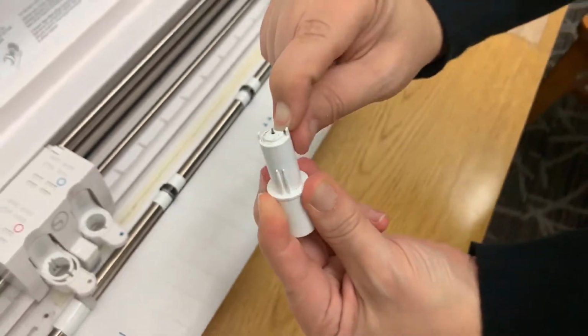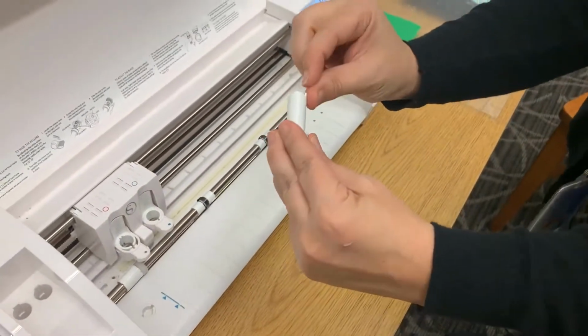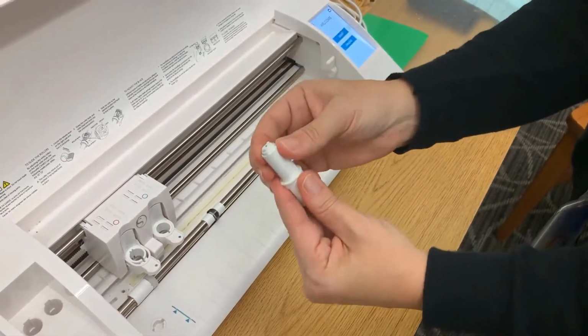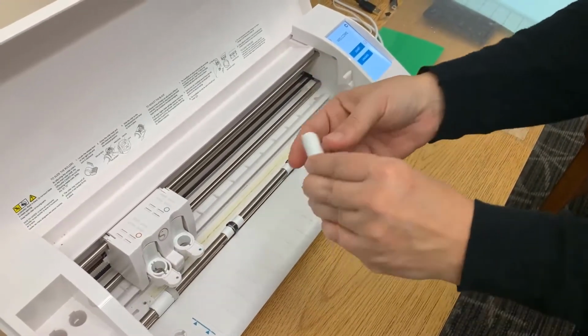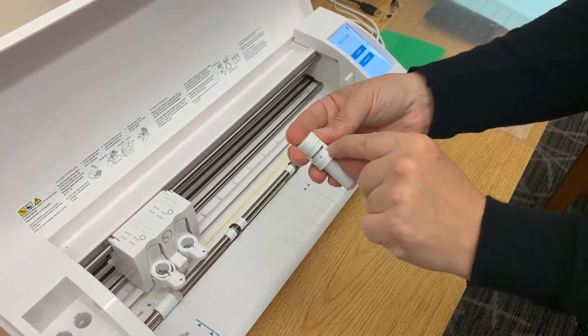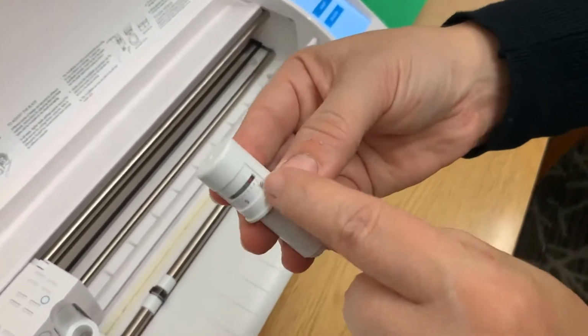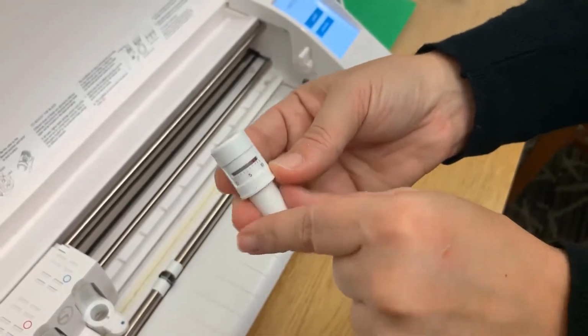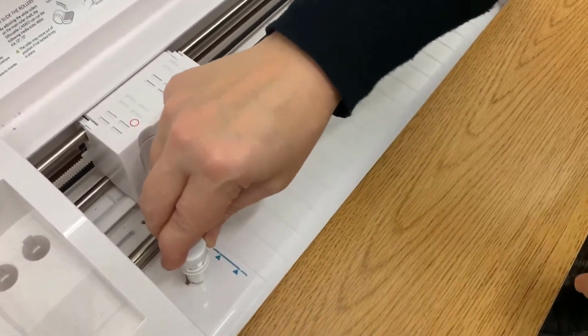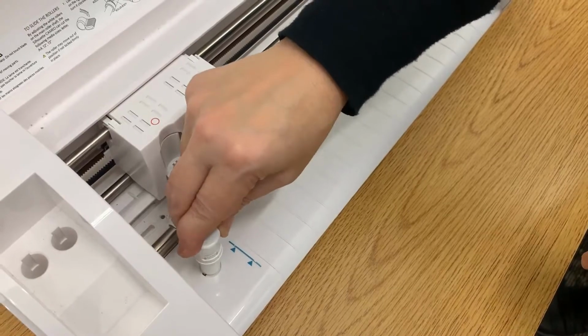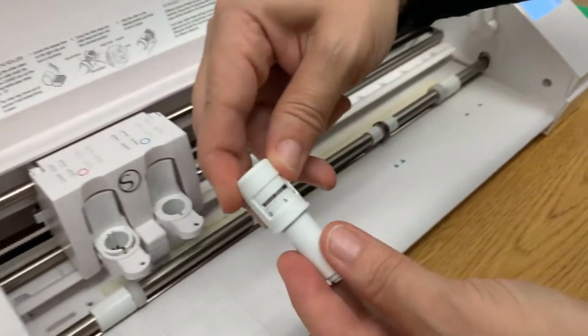So this is another safety issue. You don't want anyone messing with the blades or opening this up, because these blades are really, really sharp. If you ever need to manually change the blade, it goes from 0 to 10, and there's a little red indicator bar. You just put it in this slot, and each time you press down, it changes the blade depth.